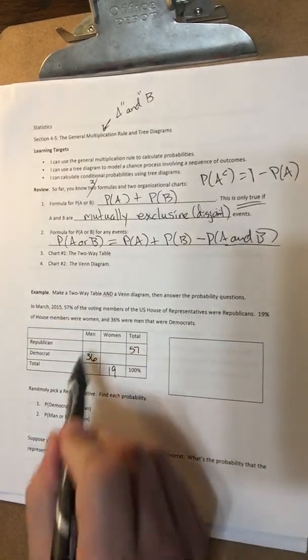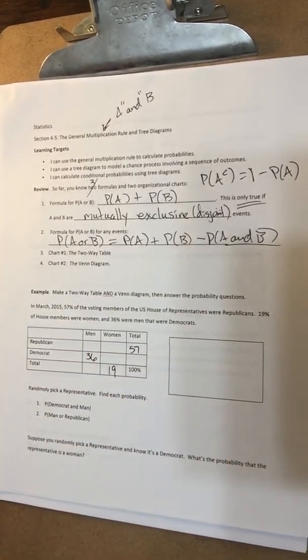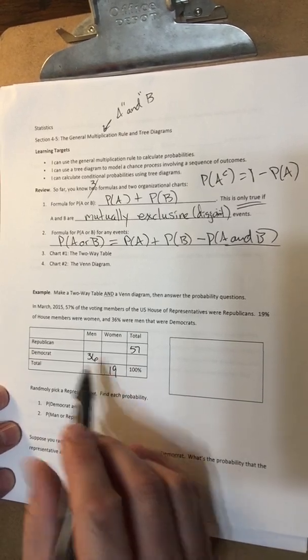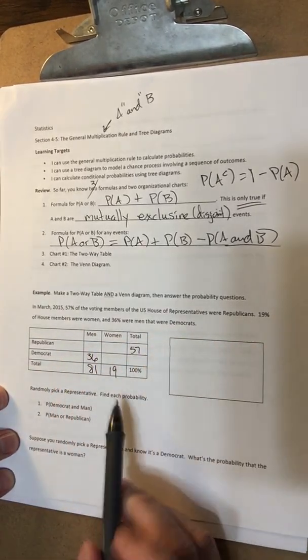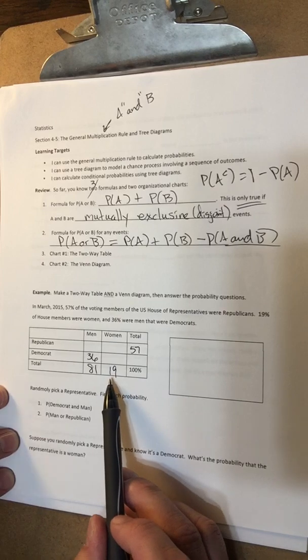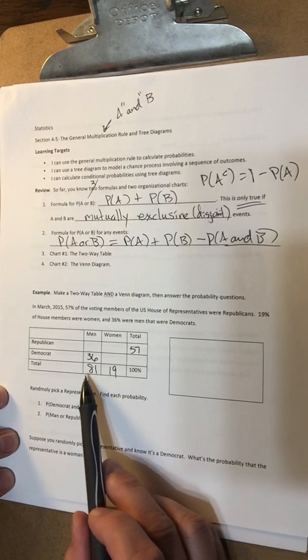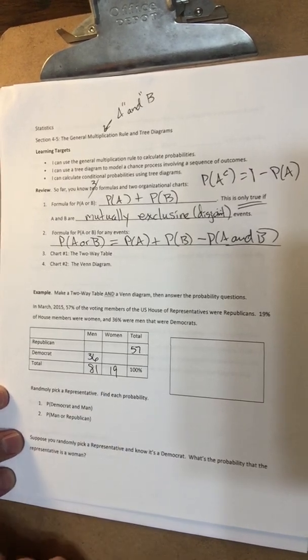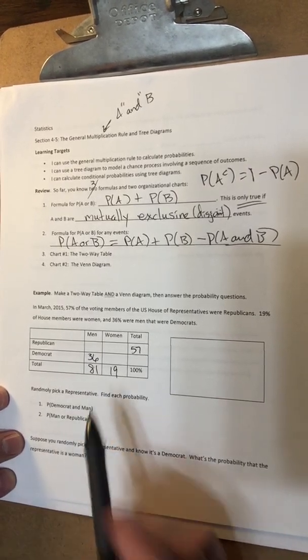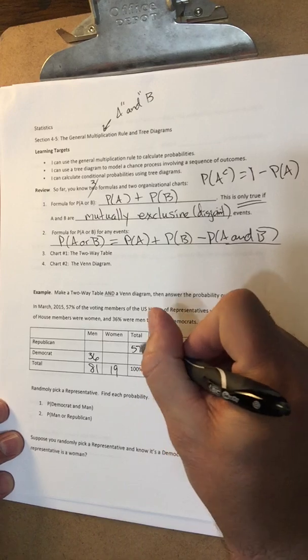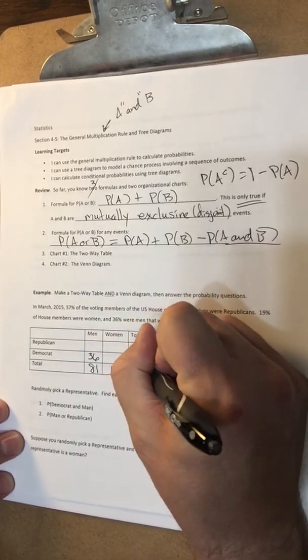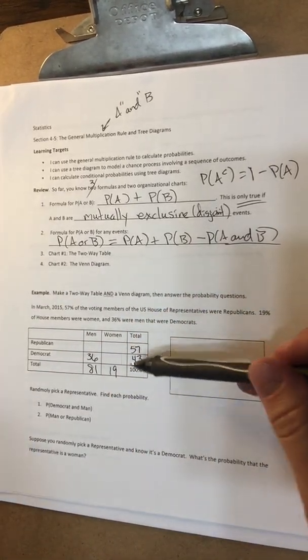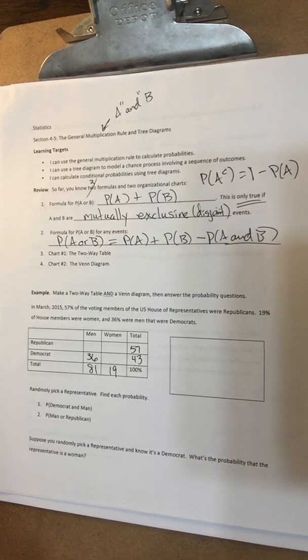Now that I have two numbers here and one in the middle, I can fill out the whole chart, right? 100% minus 19% is 81%. So if 19% of the U.S. House Representatives were women, that means 81% of them were men, and we are way off with percentages with who's ruling this party right here. 100% minus 57% is 43%. So more Republicans than Democrats going on in the U.S. House of Representatives in 2015.